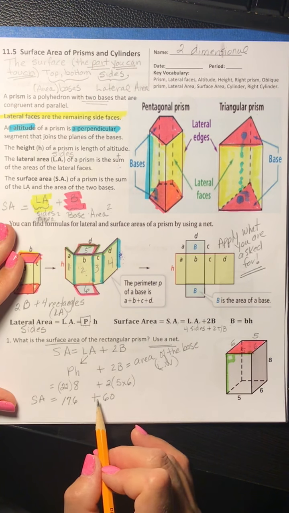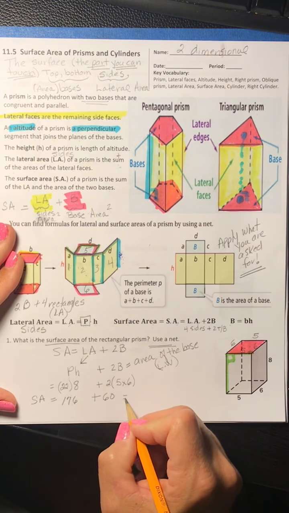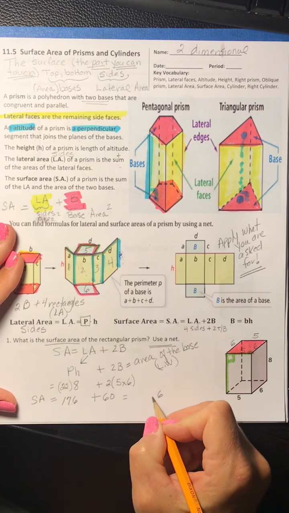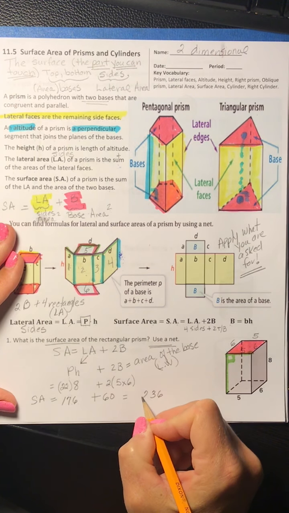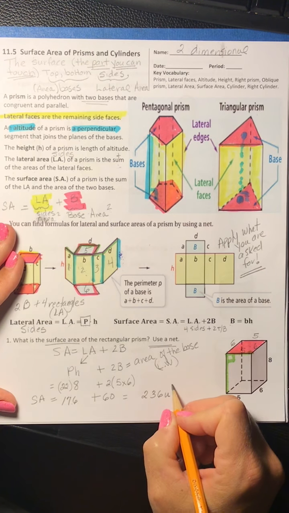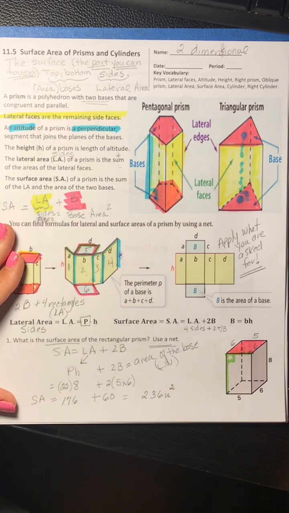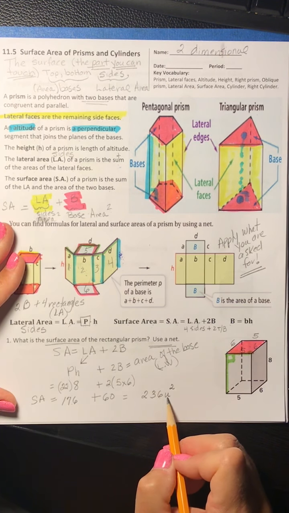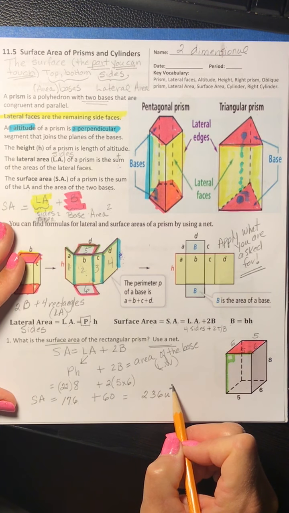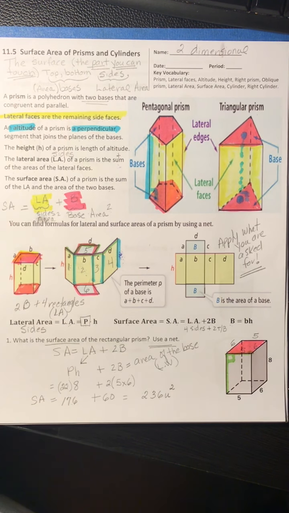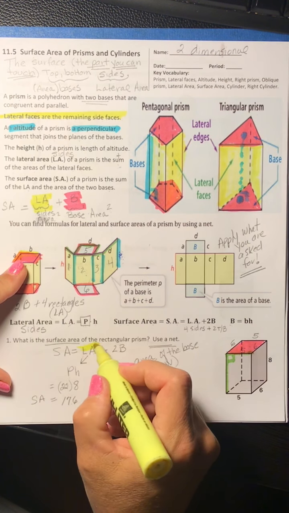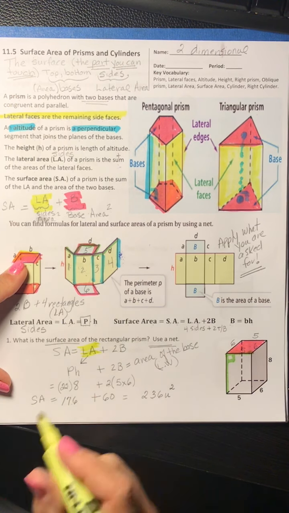So 176 plus 60 is equal to 236 units squared.